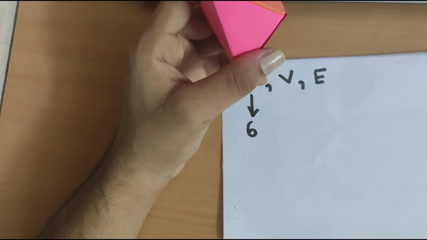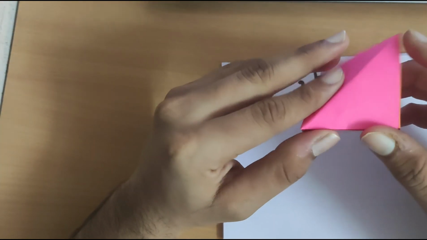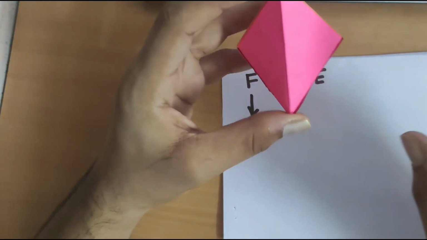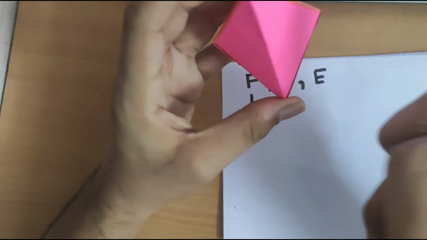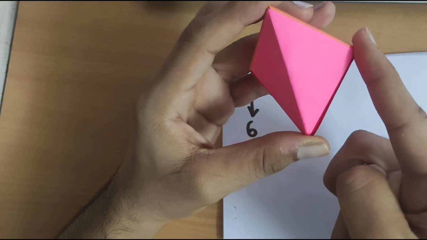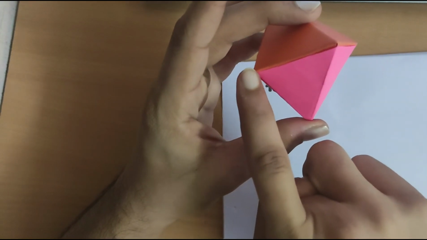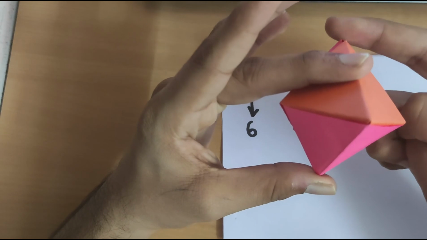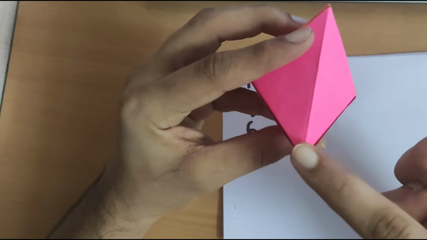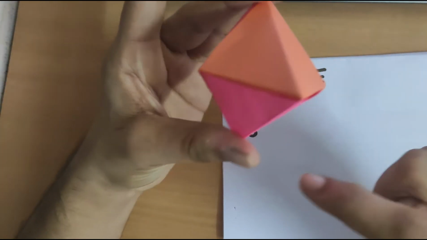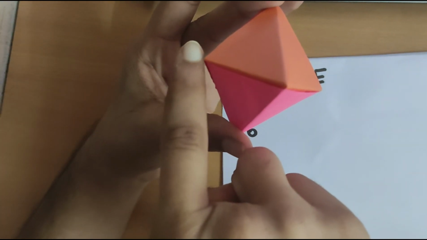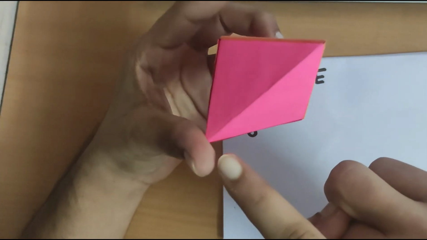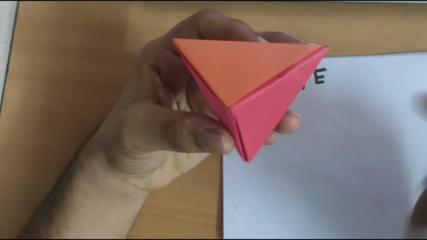And now let's count the number of vertices. 1, 2, 3, 4, 5. I'll re-verify it. 1, 2, 3, 4 and 5.